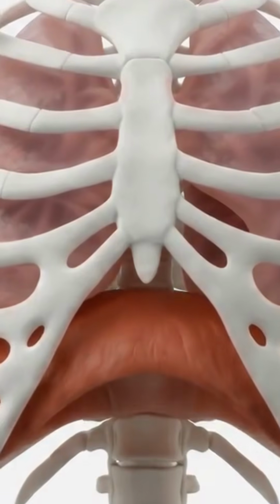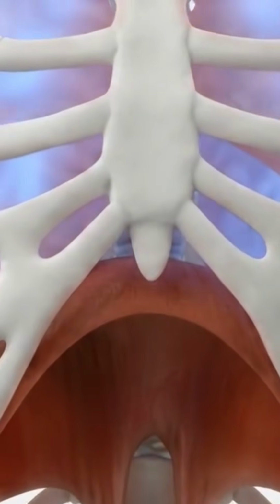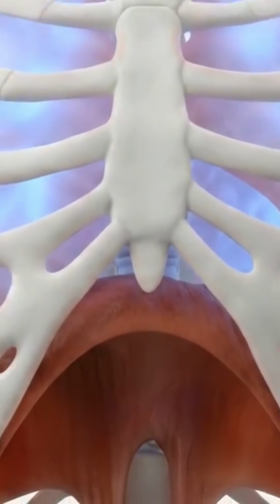Take one final deep breath in. Feel the physical drop of the diaphragm, the vital pump that keeps you alive.